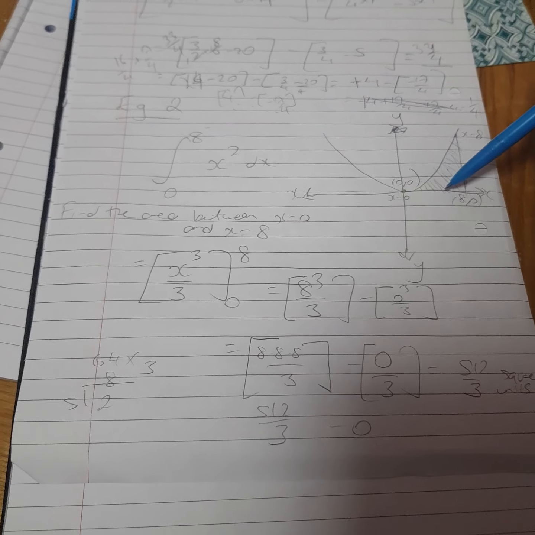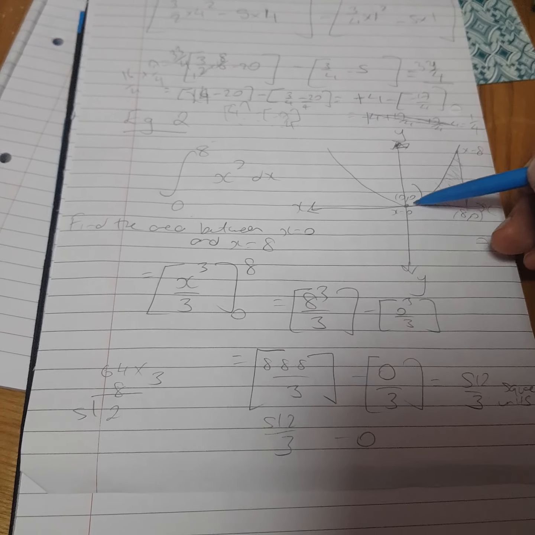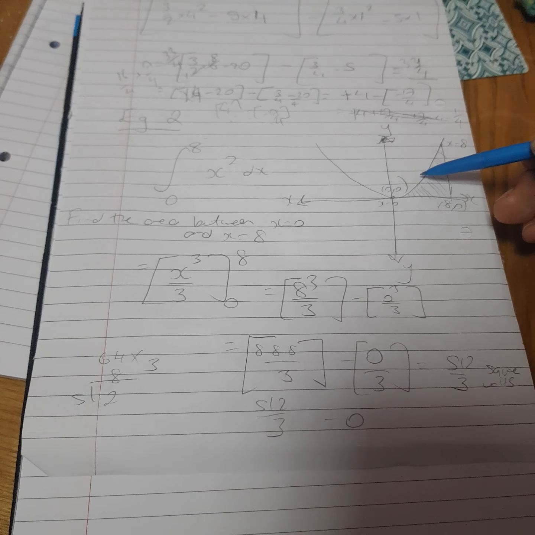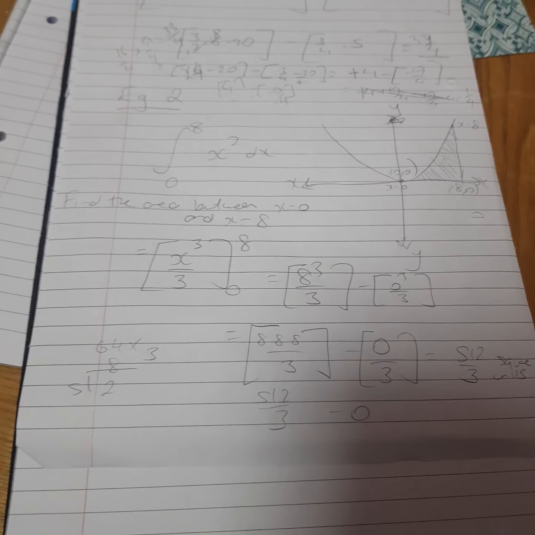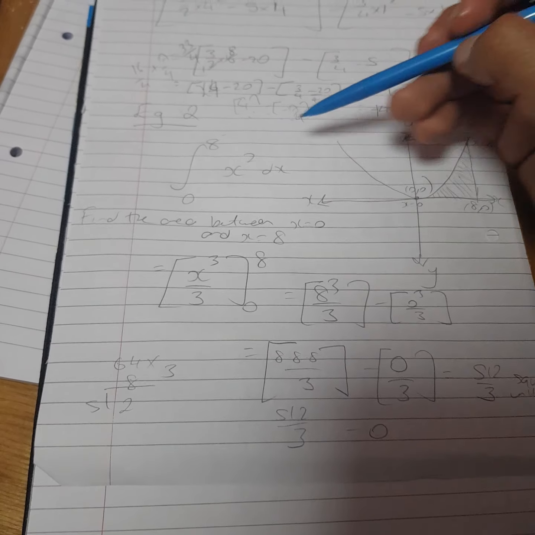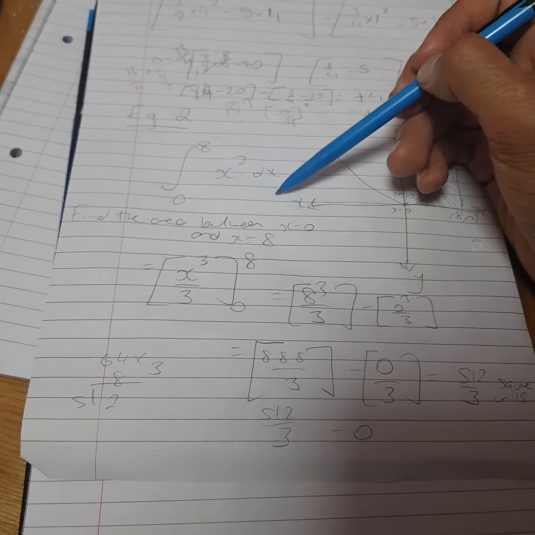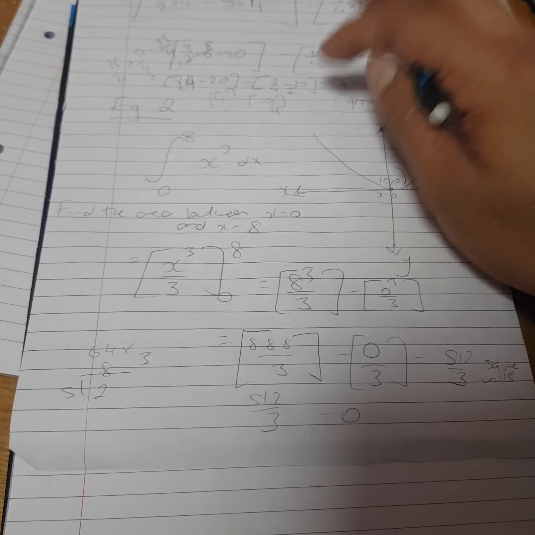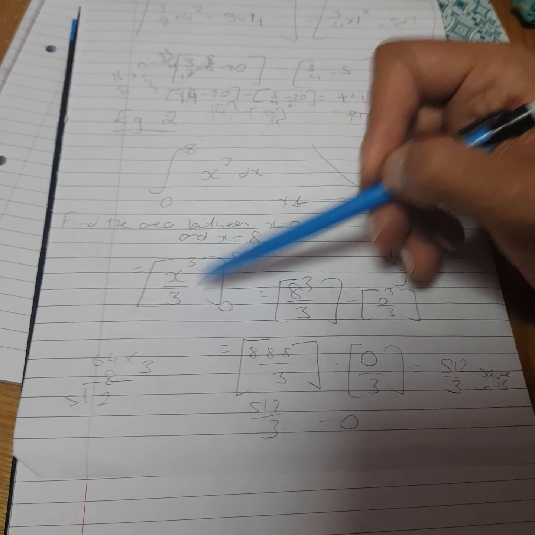Okay, so this one, obviously we can't draw a triangle shape, because our area would be an overestimate, because we would also have this region here. Okay, right, guys. So 0 and 8. Okay, x squared. So we're going to add 1 to the power. It says find the area between x equals 0 and x equals 8. Add 1 to the power, divide by the new power.